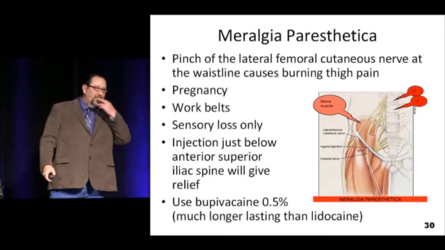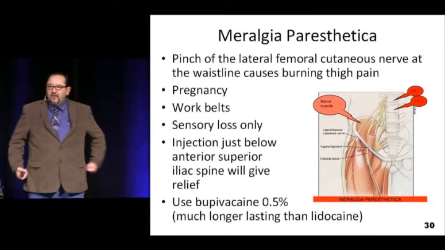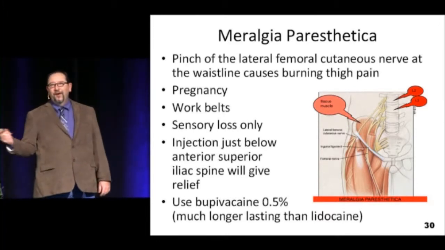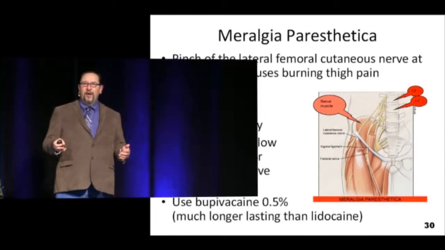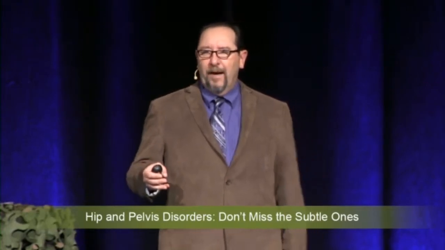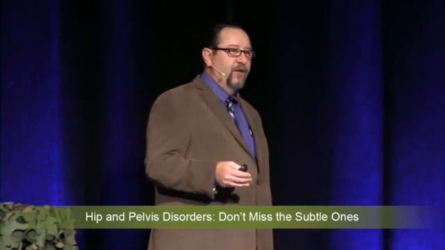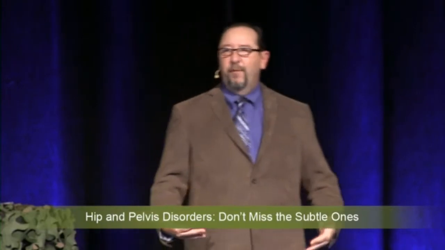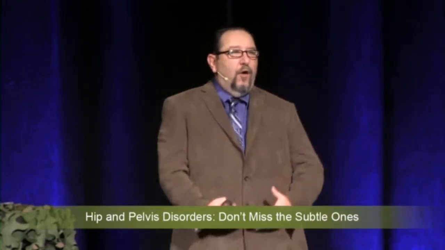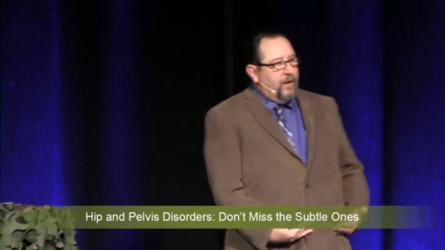And there are all kinds of reasons this happens: work belts, tight, springy pants. There's another paper that described it as young women of reproductive age with a rapid weight gain, which was about the most unflattering way to say pregnant that I've ever heard. But anyway, pregnancy is associated with this because in the 3rd trimester in particular, they've got those springy pants and they're walking around like this and it's putting pressure there.